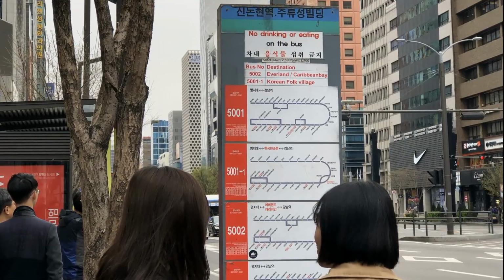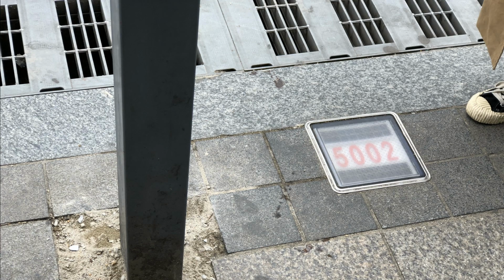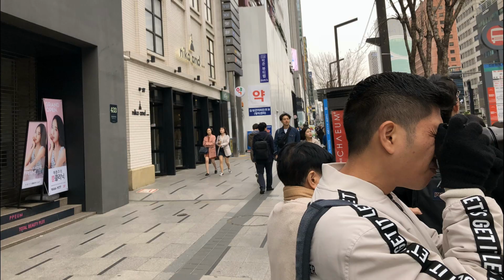The bus stop is clearly marked with bus number 5002 as the bus going to Everland Resort. Even the platform on the floor where we wait for the bus is marked as 5002.